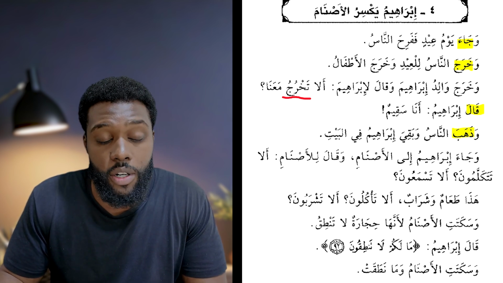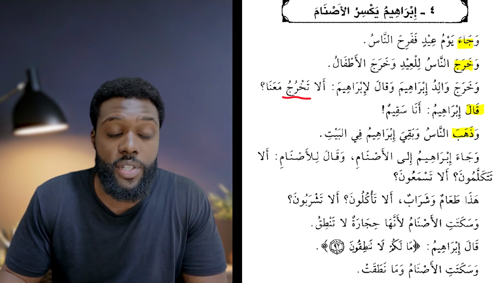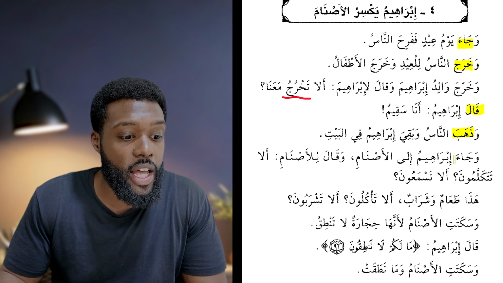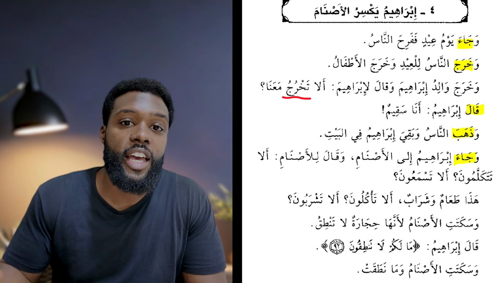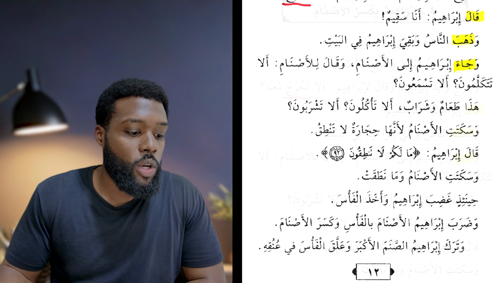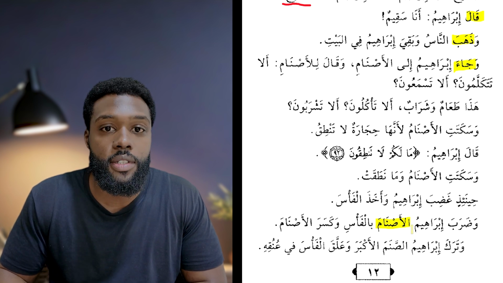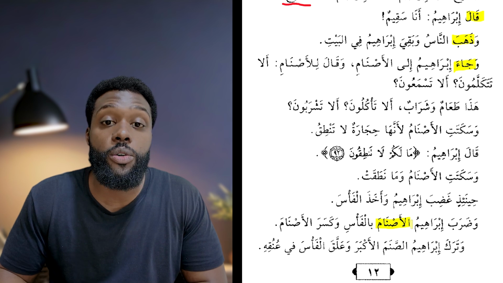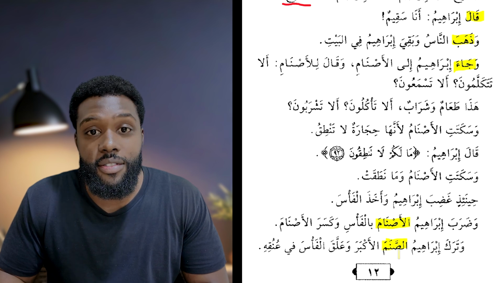Dhahaba is a past tense verb. We also find in the same page the antonym, the opposite of dhahaba, right? Ja'a. Dhahaba, he went. Ja'a, he came. You see what I'm saying? We also see an ism here, right? Al-asnam. It's a broken plural, meaning idols. In the same page, we find what? Its singular form, the mufrad. Al-sanam. So idols, idol. The author is not doing this coincidentally, right?